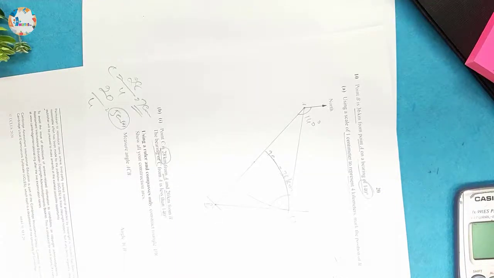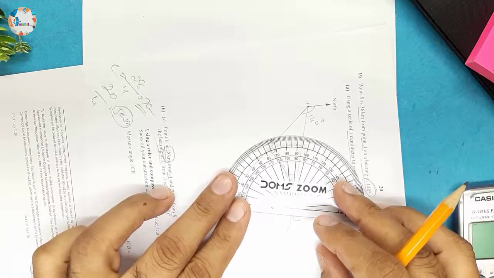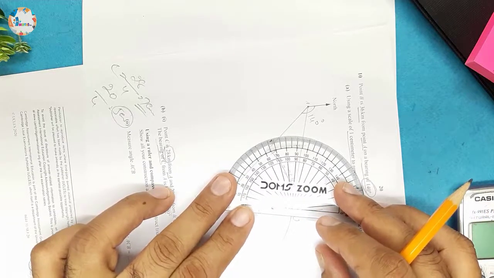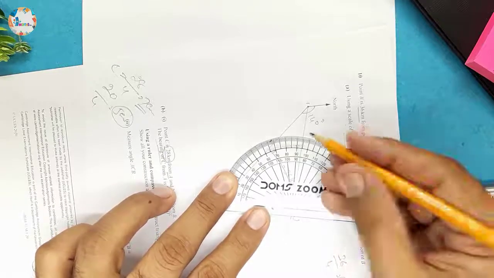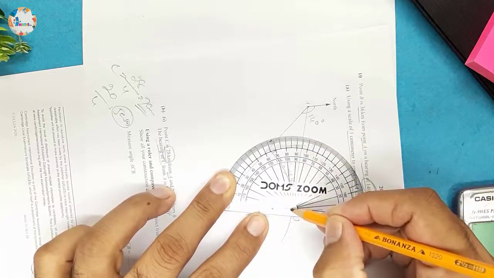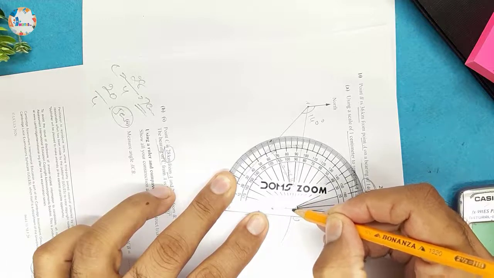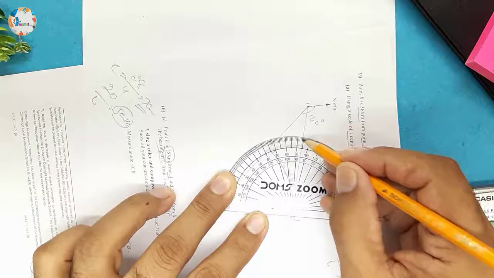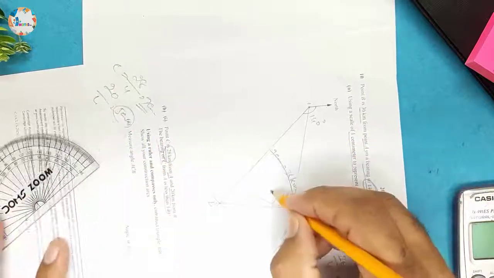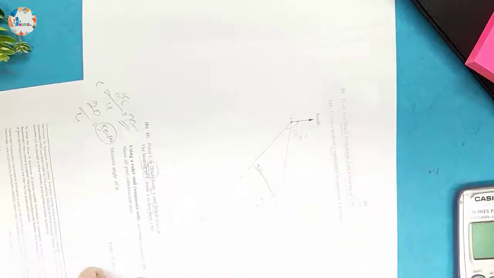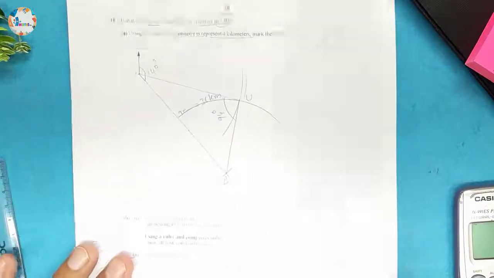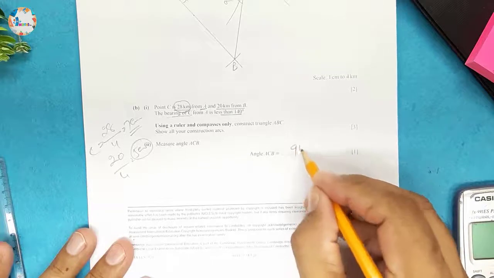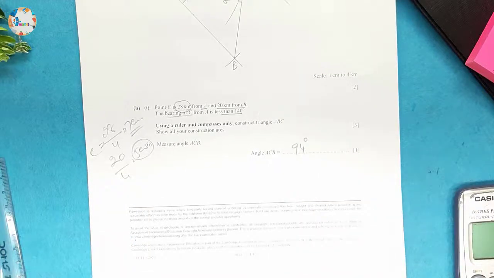Basically we can measure this angle from here, and we can fix the 0 line over here, and if we check from here, this is the 0 line, this is the dot 0, and this is 94, so this angle is 94 degrees. So we can write the answer over here, angle ACB is equal to 94 degrees. We are done with the paper.